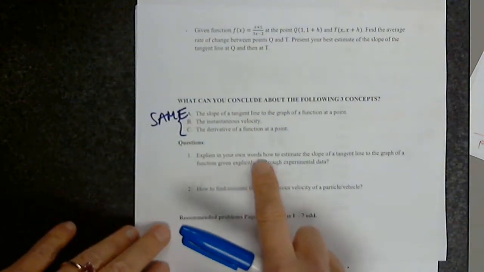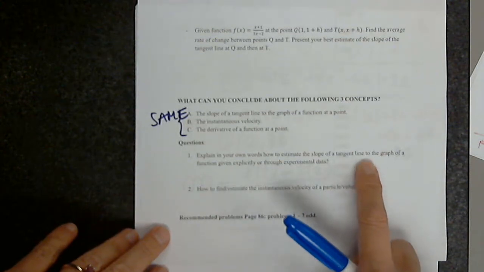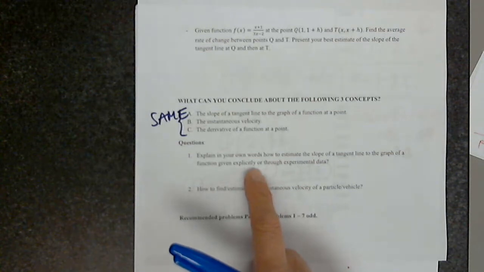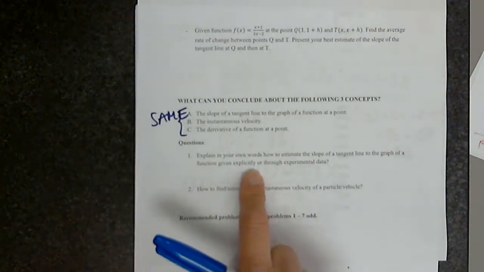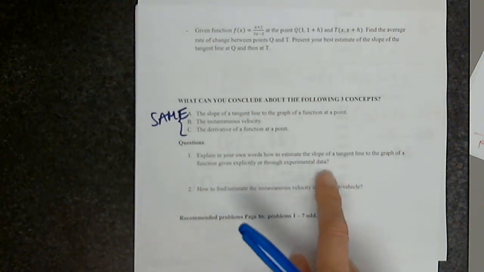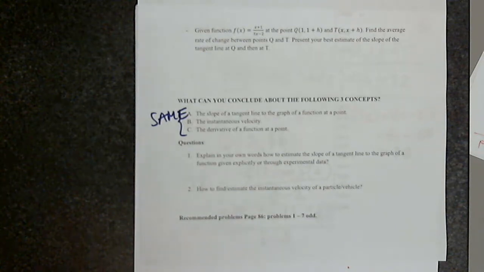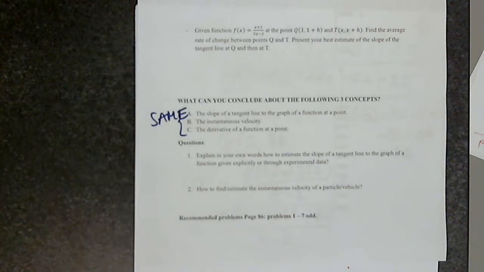So explain in your own words how to estimate the slope of a tangent line to the graph of a function given explicitly. We are given the function f of x equals, that's what it means explicitly, or through experimental data. So what will you say? How do I estimate the slope of the tangent line? Find the slope of the secant lines, and then make that little difference, which is normally called h, approach 0. And that's how I determine the slope of the tangent line.